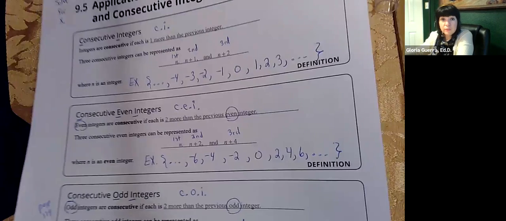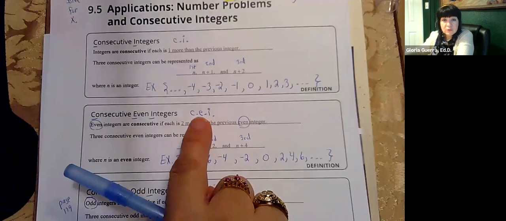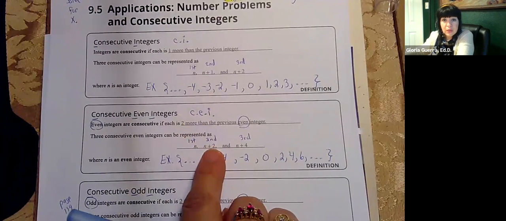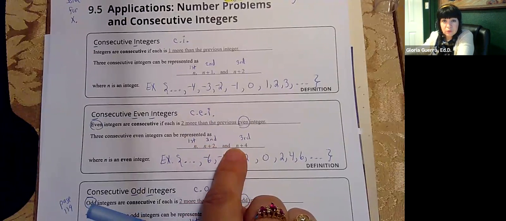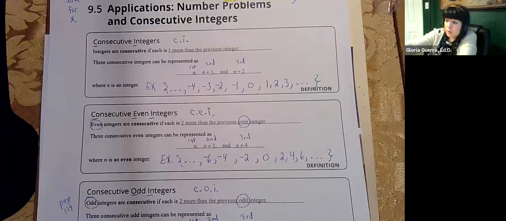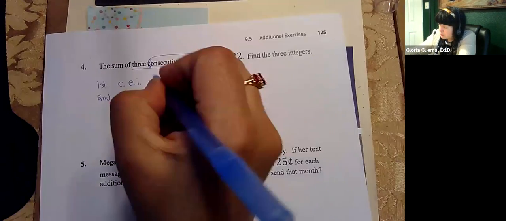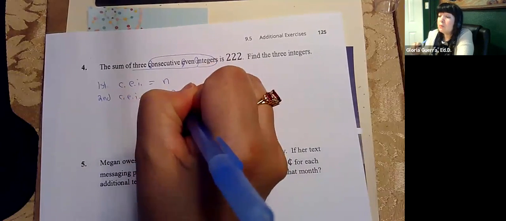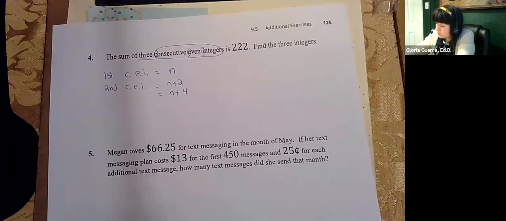So you're going to go here, CEI. First one's N, next one's N plus 2, and the third one is N plus 4. So you have to use what the vocabulary tells you to. So we have to say the second one's N plus 2, and then you have to say the third one is N plus 4. You have to.